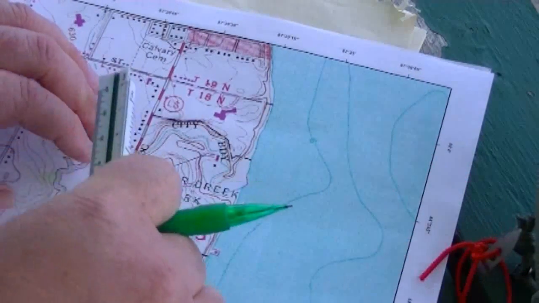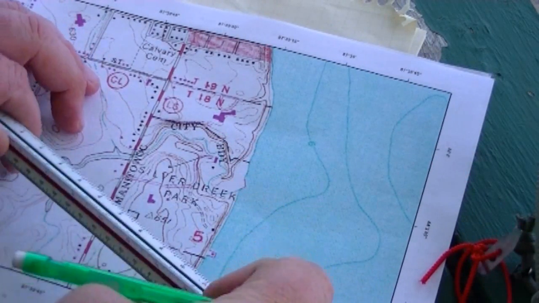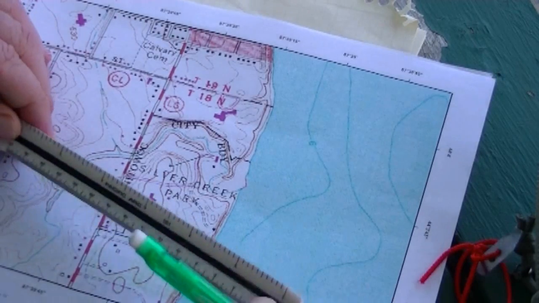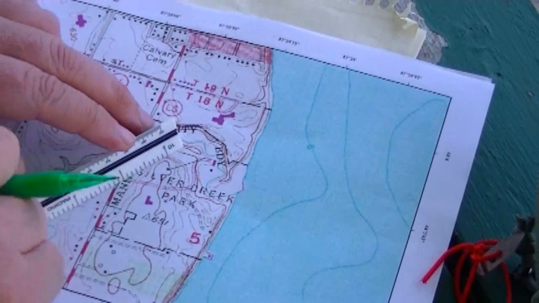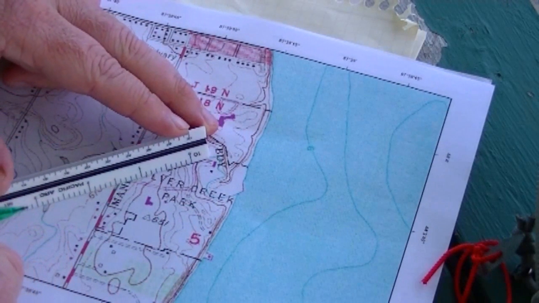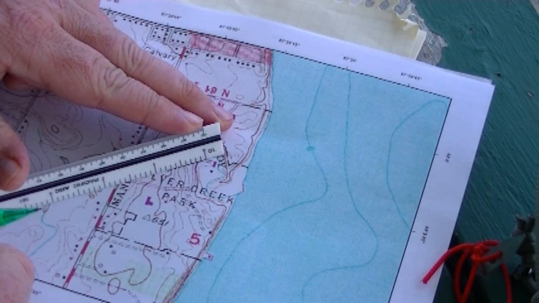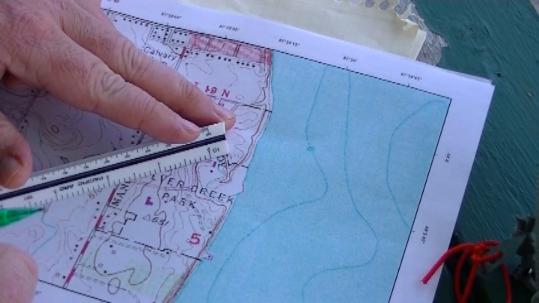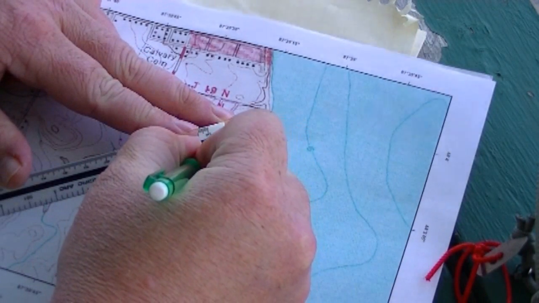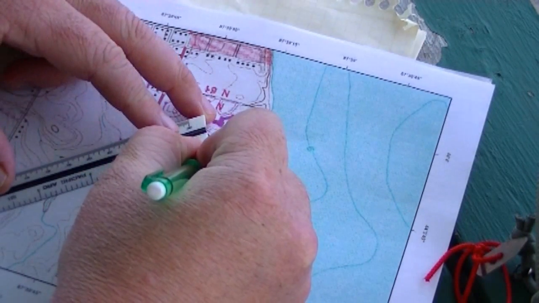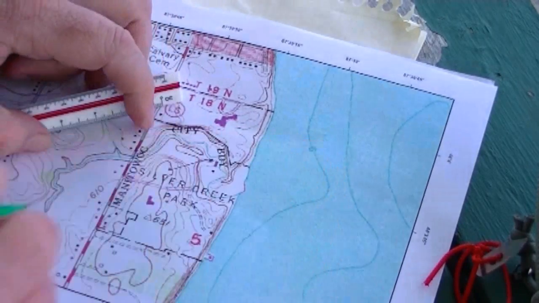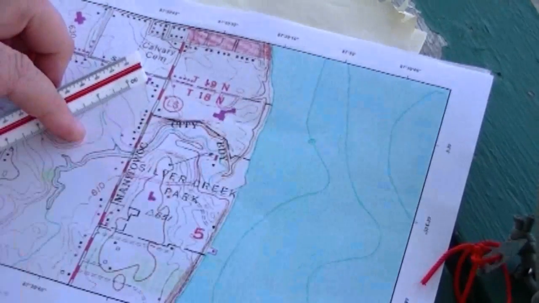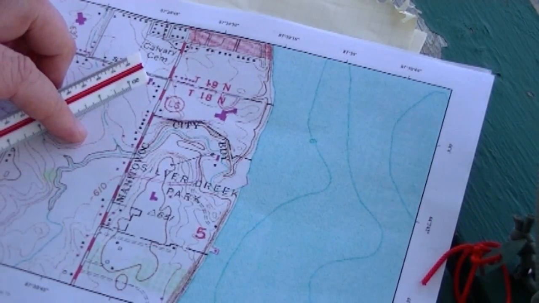And we want to look at 10th scale, 0.9 inches. It'll be right down here, so just up from the river. And that's pretty close to where we were.